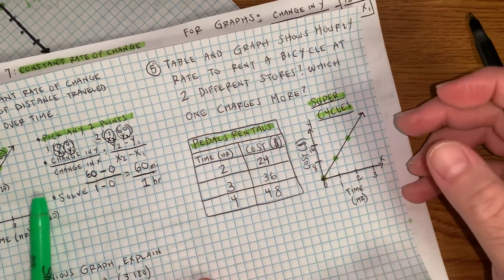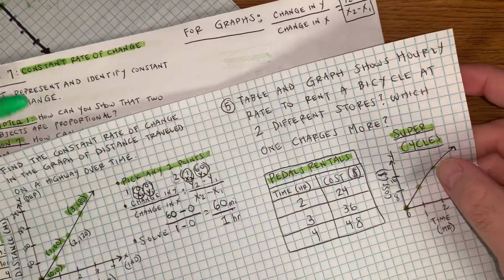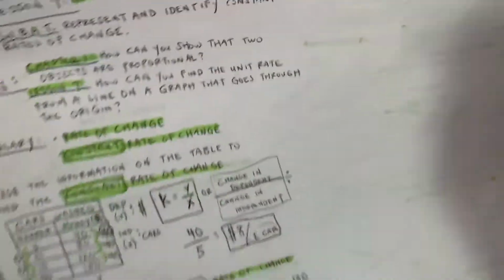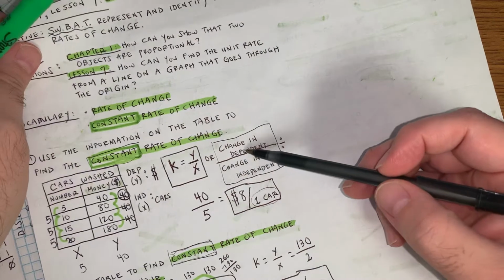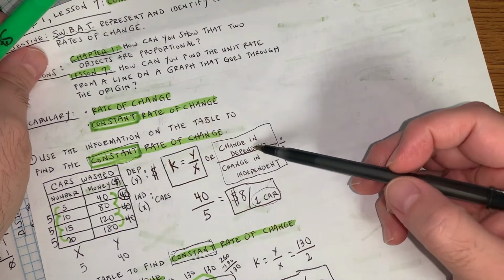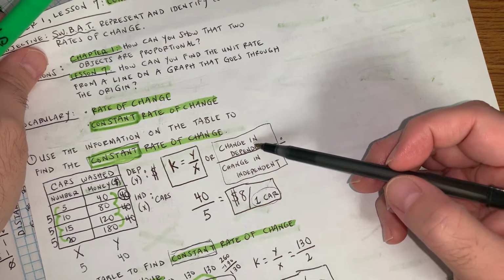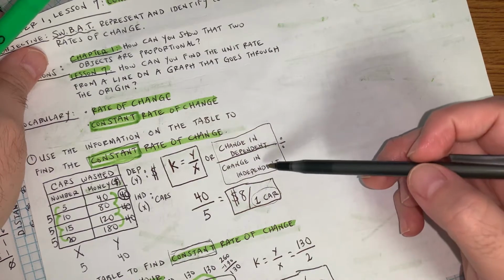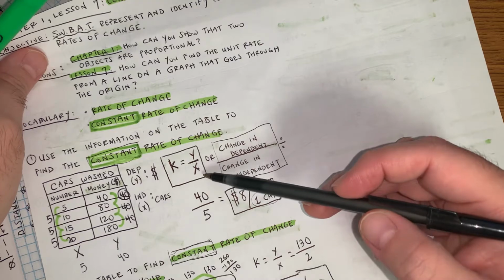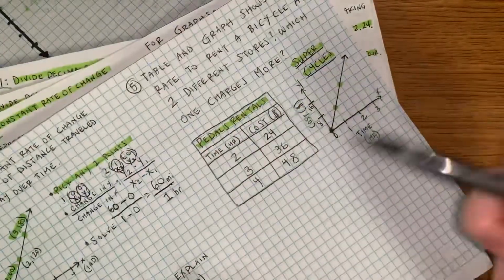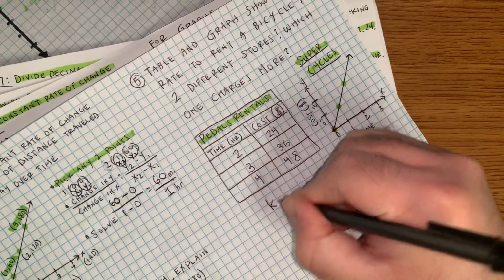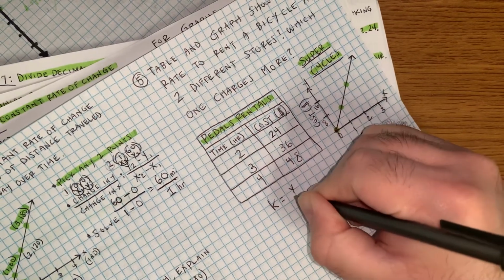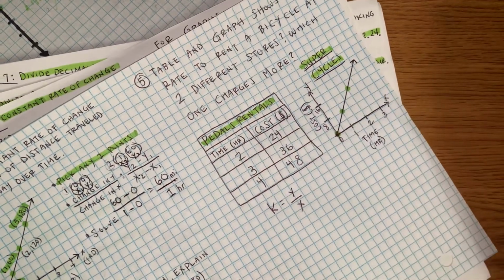So just to remind you, in order to find the constant rate of change of a table, you're going to do your change in your dependent variable, which is y, the change in y, divided by the change in your independent variable, which is the change in x. So the change in y divided by the change in x. So I'm going to put it here. We're going to find a constant by doing change in y divided by change in x.